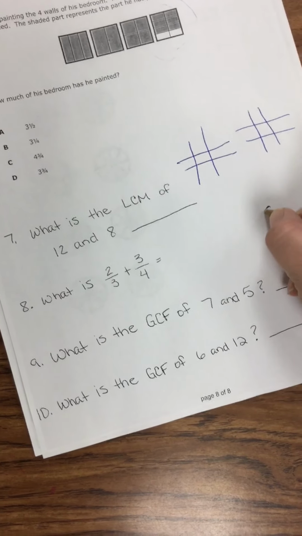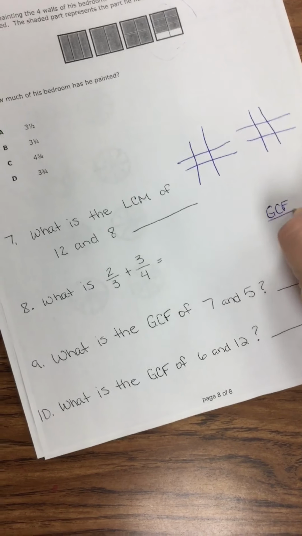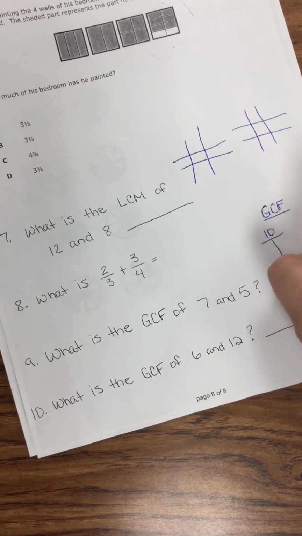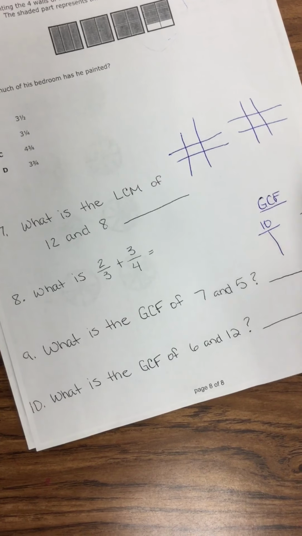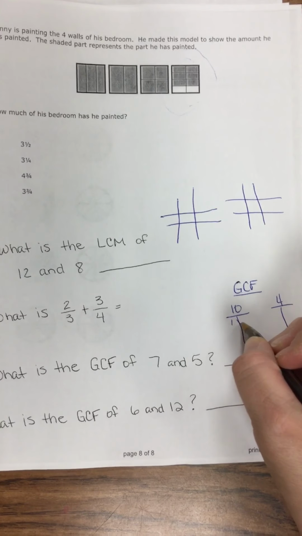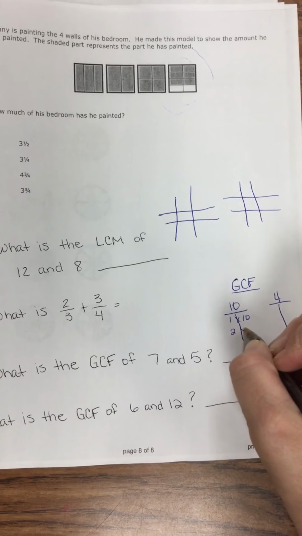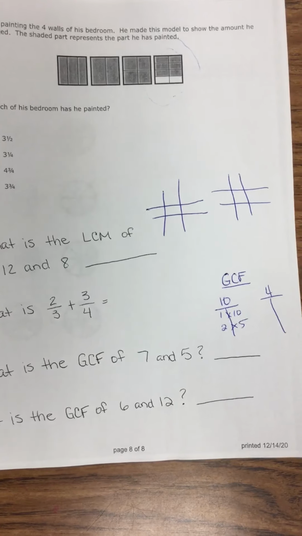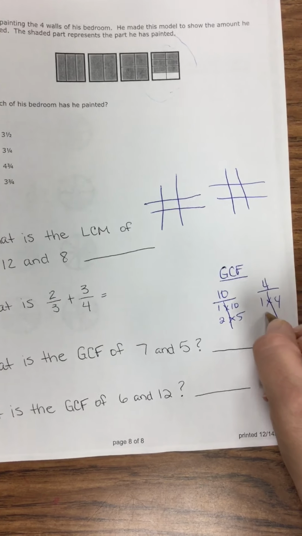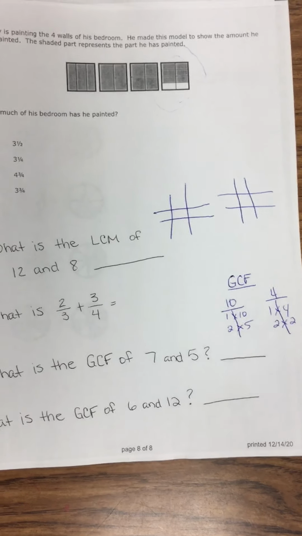So GCF, let's say I have 10 and 4. I'm going to list the factors, meaning 1 times 10 is 10, 2 times 5 is 10. Those are the factors that equal 10. 4, I know 1 times 4 equals 4, and 2 times 2 equals 4.